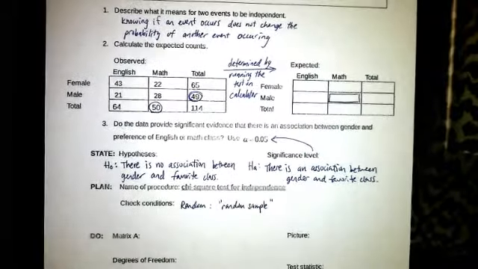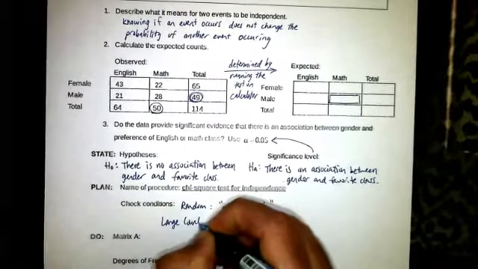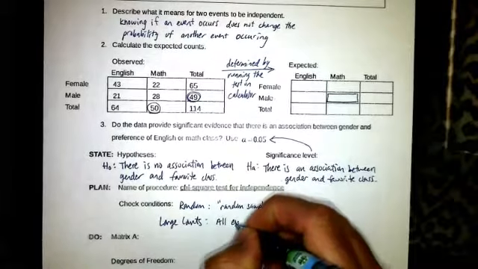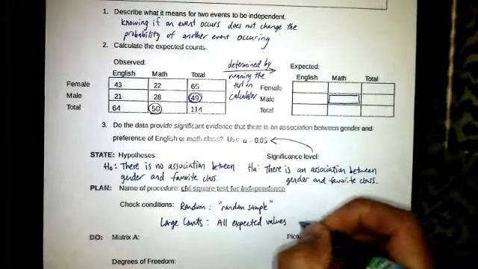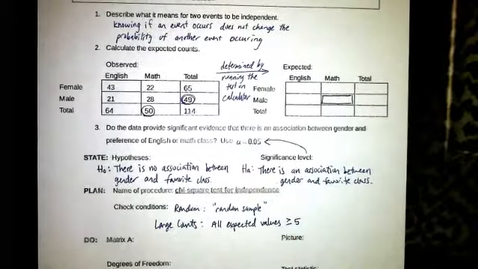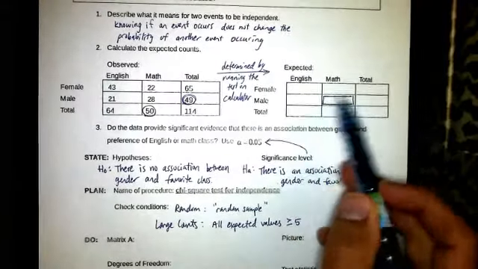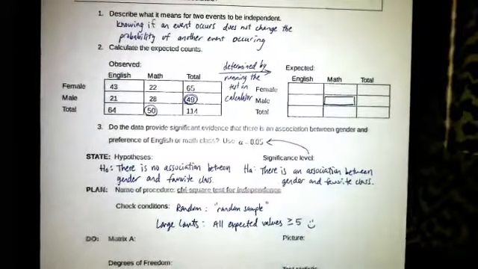And then we also want to make sure we have large counts. And in this case, we want to see that all expected values are greater than or equal to 5. And so we're going to check that once we get all of our values here when we run the test. Spoiler alert, it's all good.